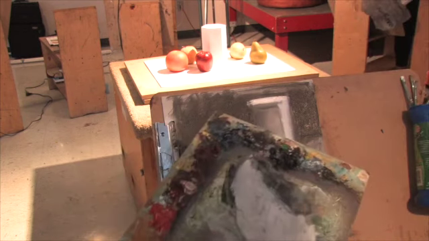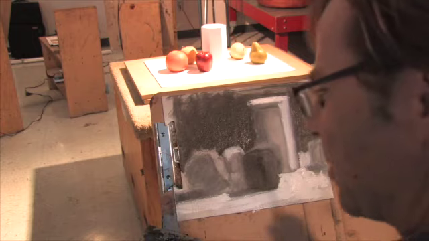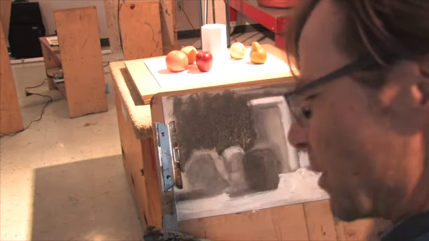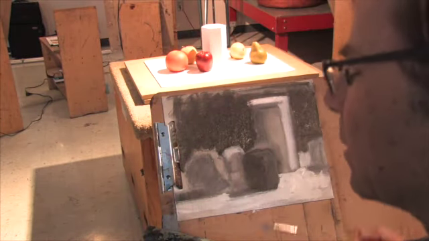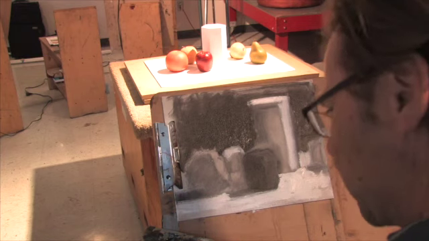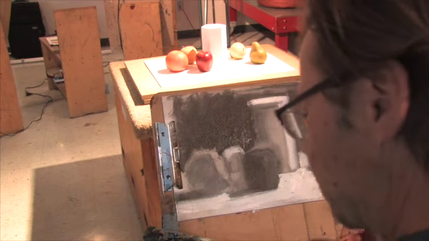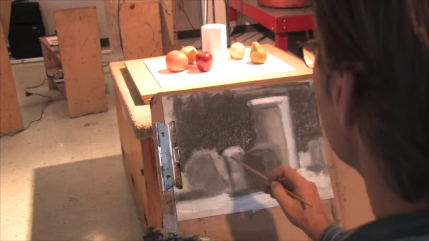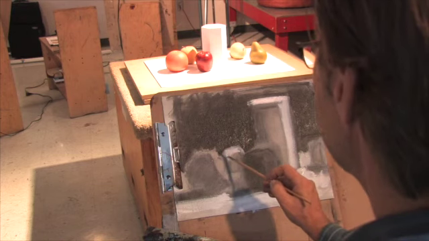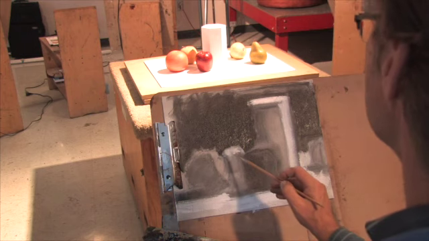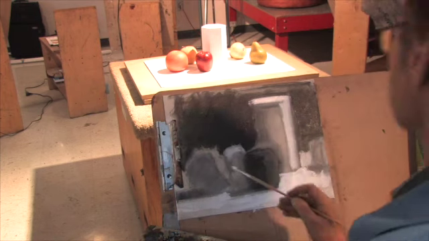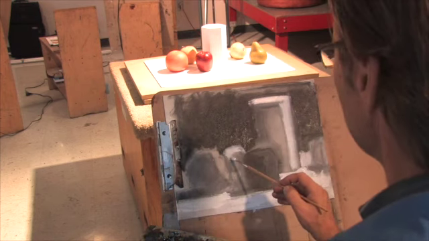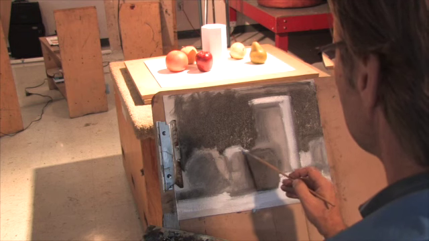So don't get confused with cast shadows that are happening on another form from another object with core shadows. The way you treat the edge of it and the form of how it goes around, depending on where they're at, will help you, because right here is actually part of the core shadow, and right here is part of the cast shadow.